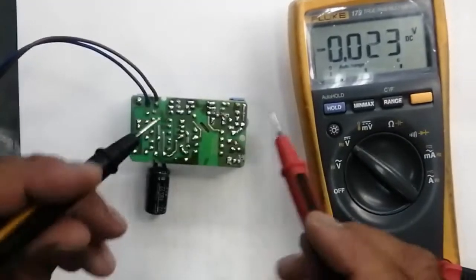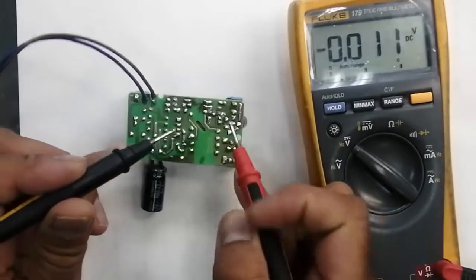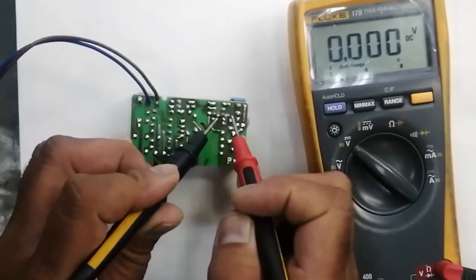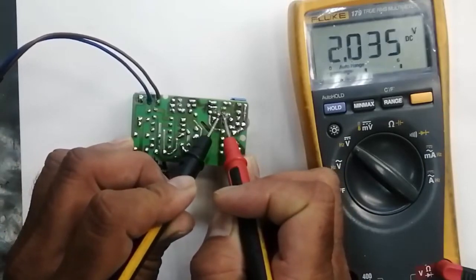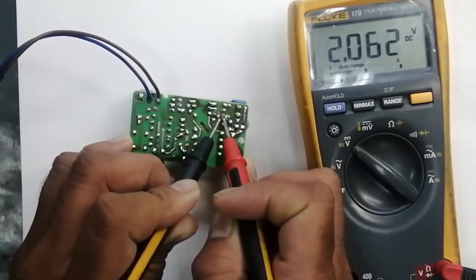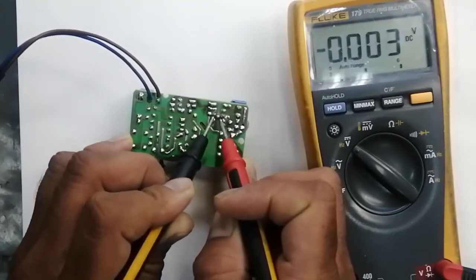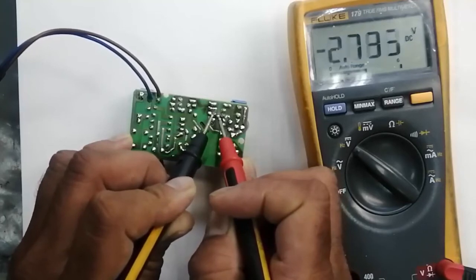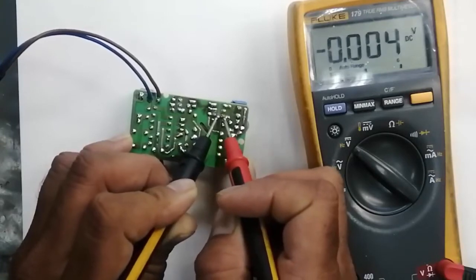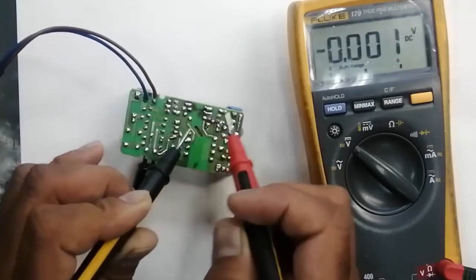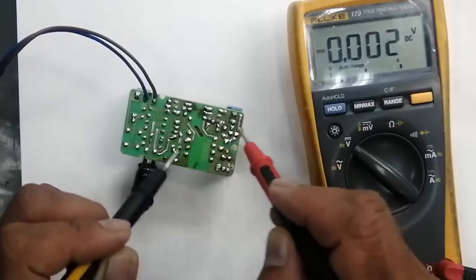Because it is powered on, it's okay now. At the center pin and right side, the voltage is varying, so it is not making a good reference. Center and left, it is changing, center and right changing. That means there is a variation in the input voltage.